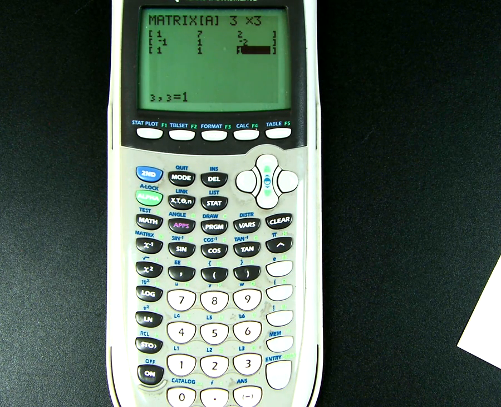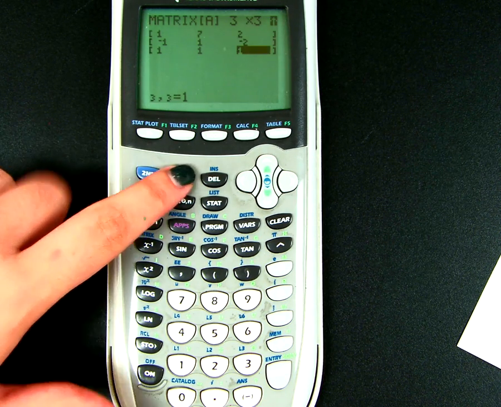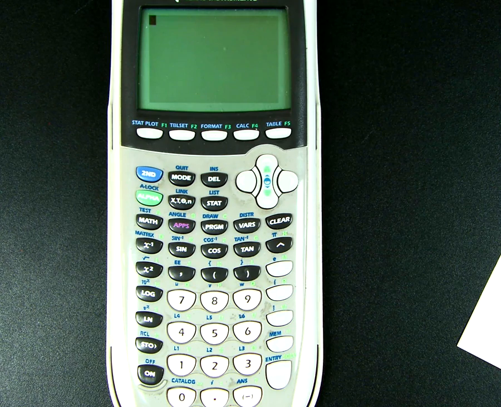So the next thing that we are going to do is quit and go back to the home screen. So we're going to press second and then the mode key. Now again, it's very important that you remember to do this step because if you don't go back to your home screen, you're going to get an error message for the next set.